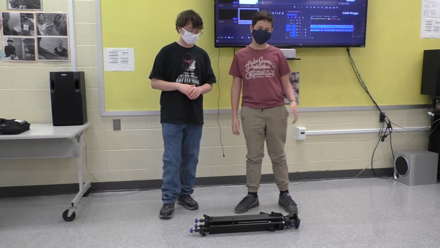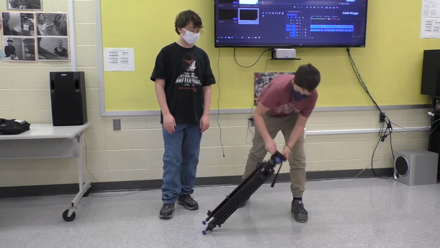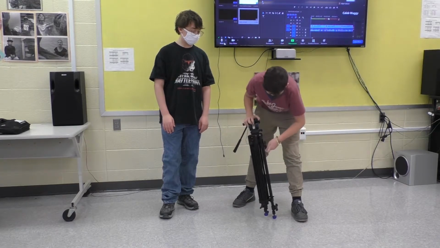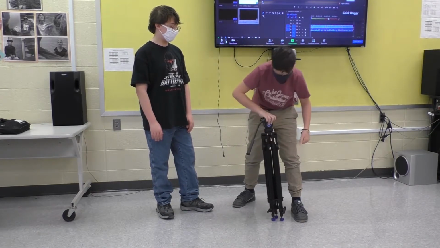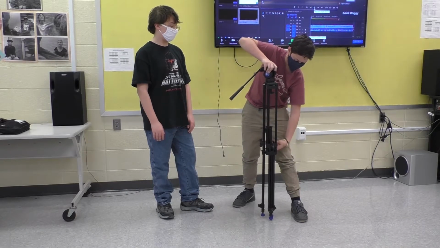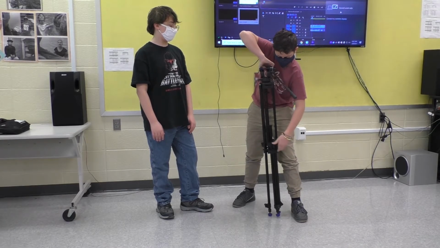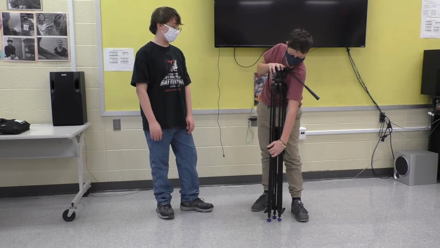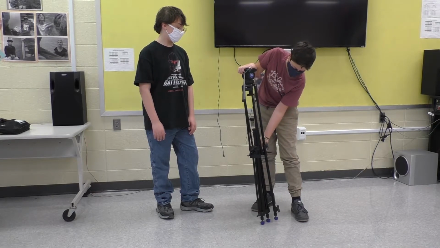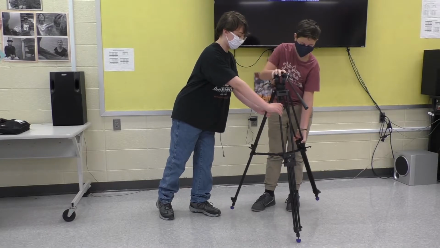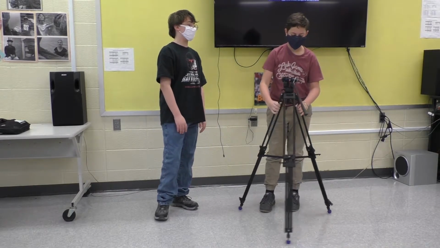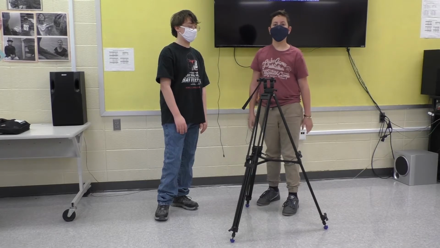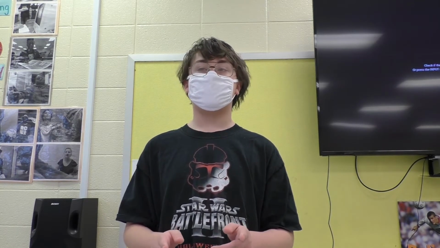So this is how you set up a tripod. So, when you have that done, turn on your camera, check the battery, SD card, and make sure the lens is clean.